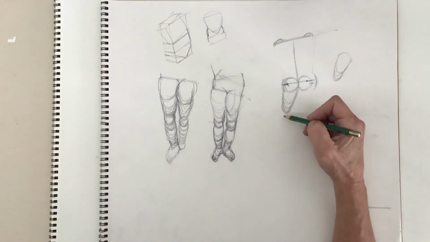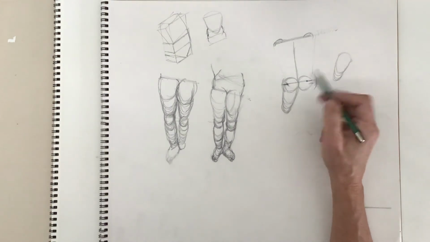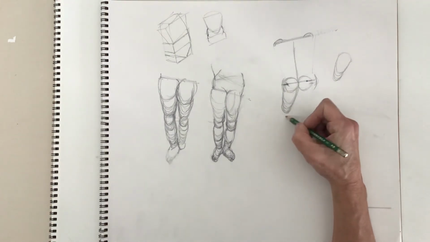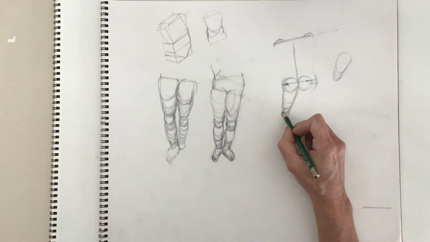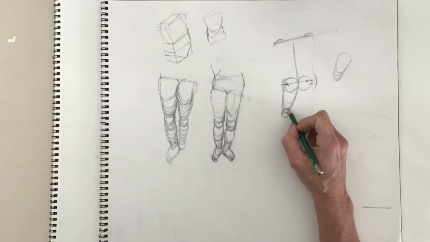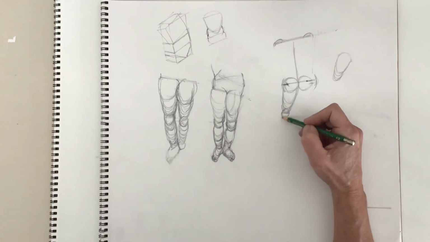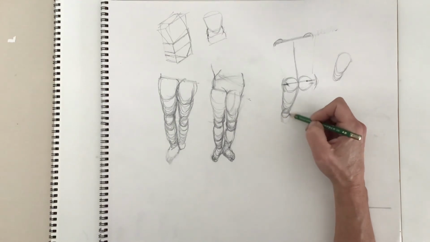When the length of the upper leg matches what I am seeing, I'm just going to draw the kneecap. It's going to be another circle. Now the kneecap, I want you to notice that half of it belongs to the upper leg. The other part of it is going to belong to the lower leg.